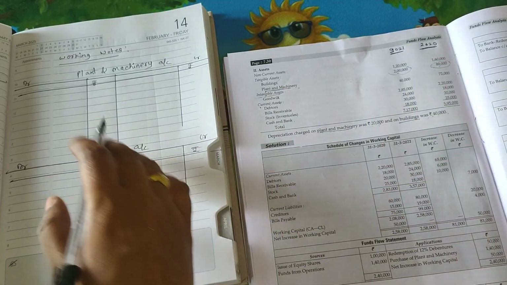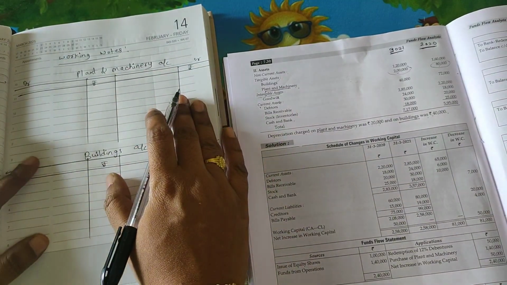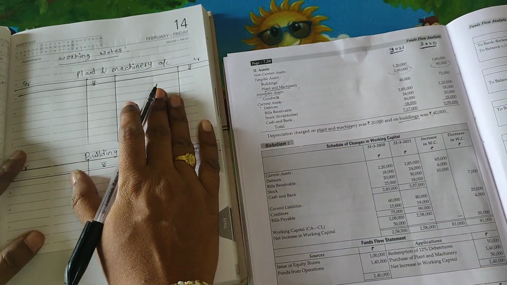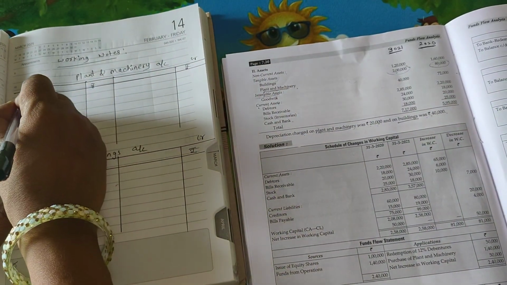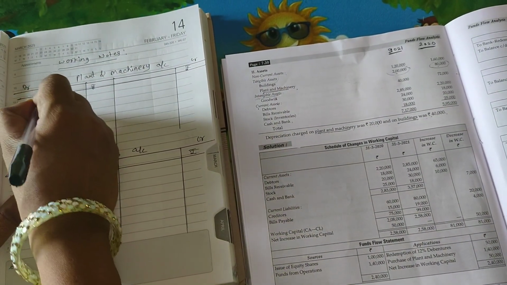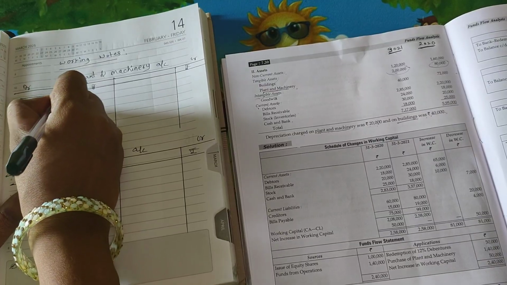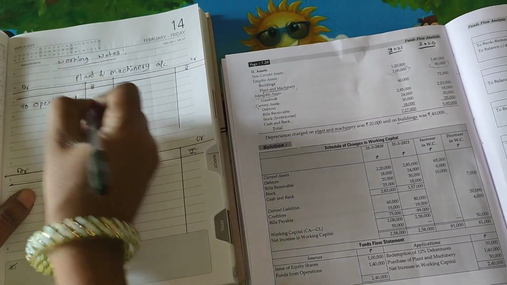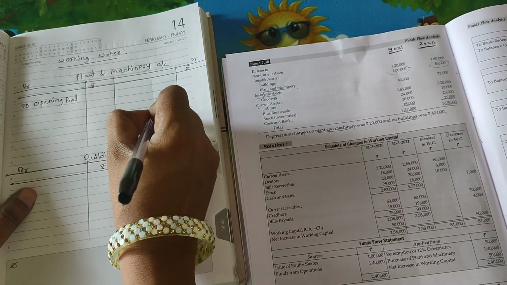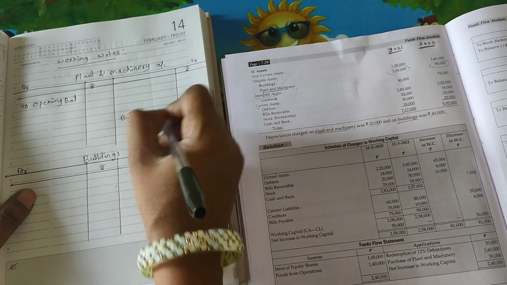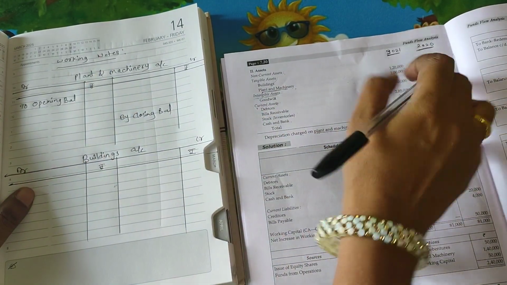Okay, so plant and machinery is an asset that shows debit balance. So that debit side opening balance, credit side closing balance. So here I am writing to opening balance, by closing balance. So what is the opening balance here? 80,000.